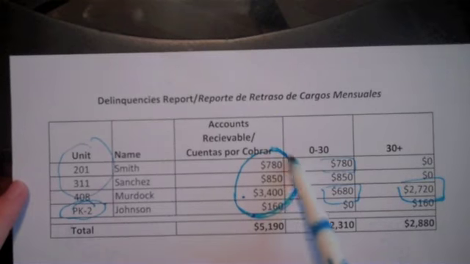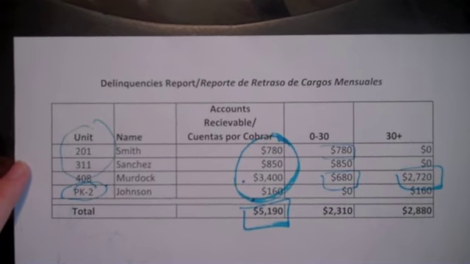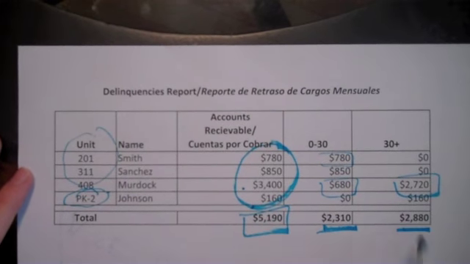All of these accounts are added together to show the total accounts receivable for the cooperative. You'll see here, this is what's owed from just the past month, and this is what's been carried over from previous months.